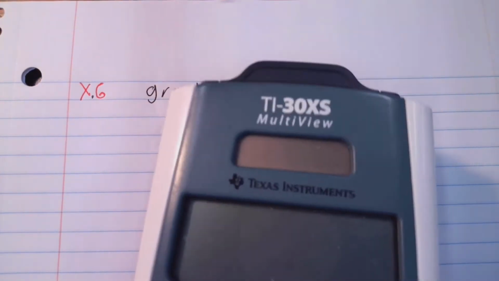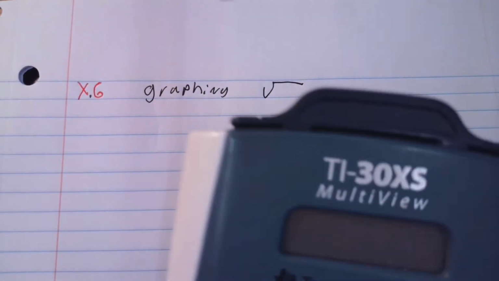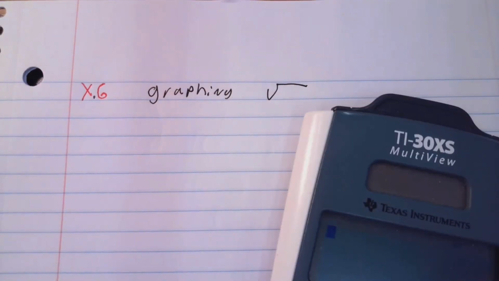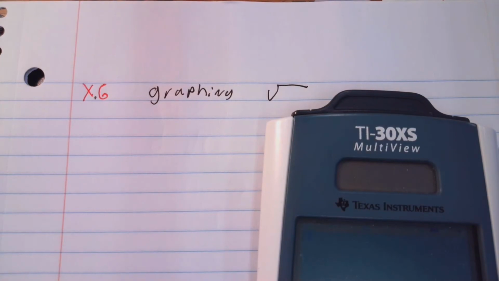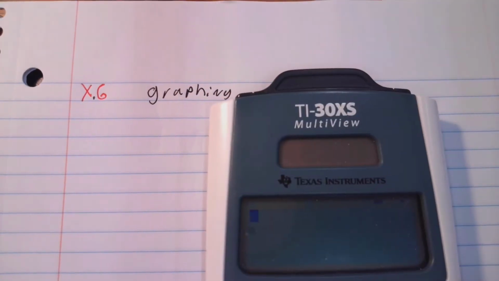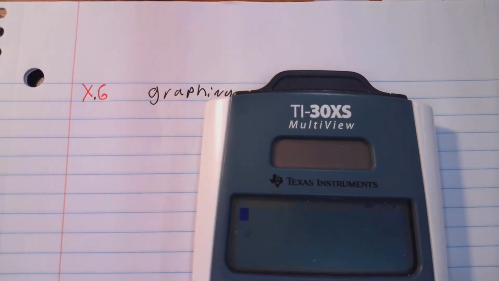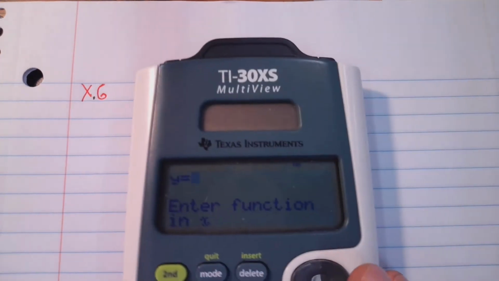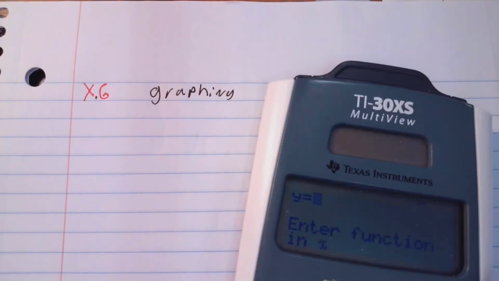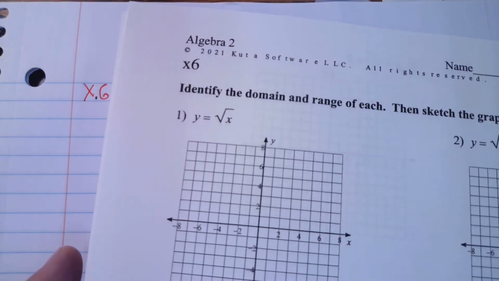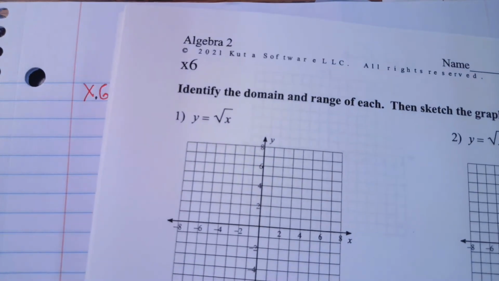And so here we're going. All right. So we hit, does anybody remember which button to hit to graph something without having to do all the work? It's the table button, right? And so what I need to do, and I'm looking at number 1 on your worksheet here, I just need to type that in so we can look at this and see what's going on with it.